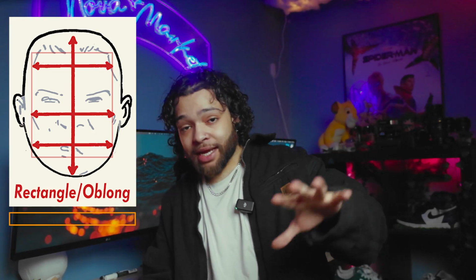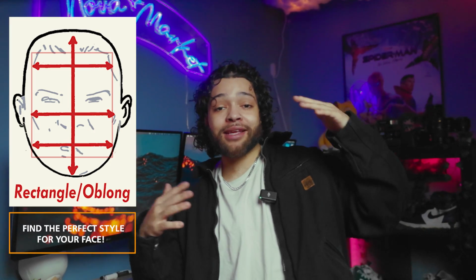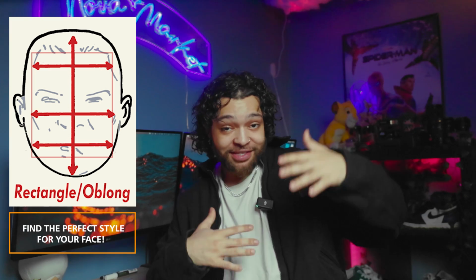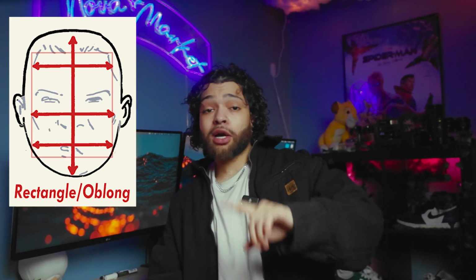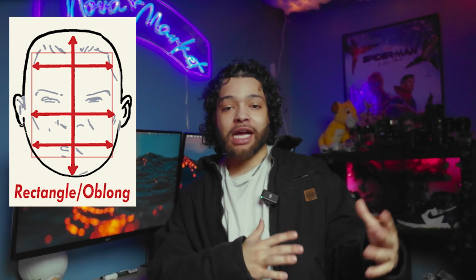Next up is the rectangle, and this is when your face length is the greatest measurement on your whole face. Width-wise, everything will be pretty symmetrical, but your face length is likely larger than most others. In contrast to the round face shape, your goal here is to not make your face look any longer than it already is. So for those with a rectangle face, you'll be looking for styles that have a bit more bulk on the sides and in the back.